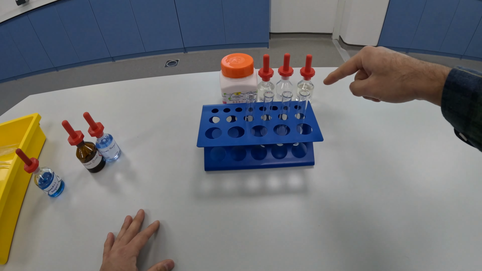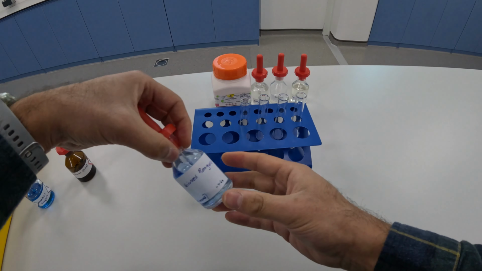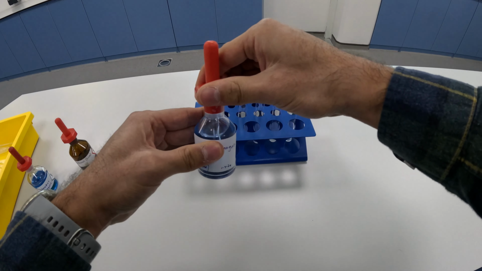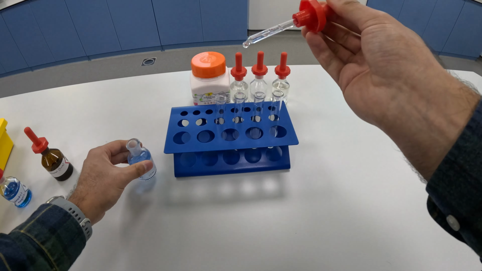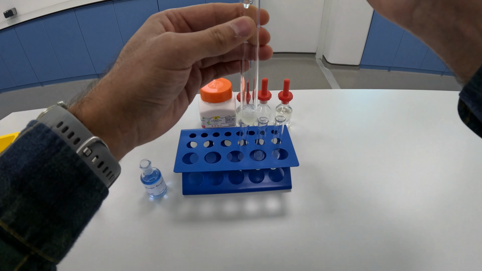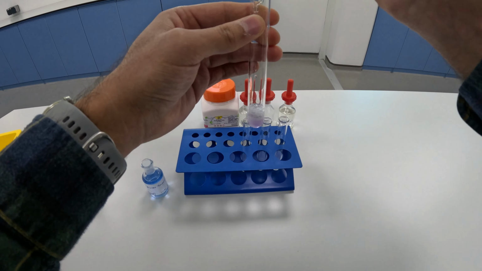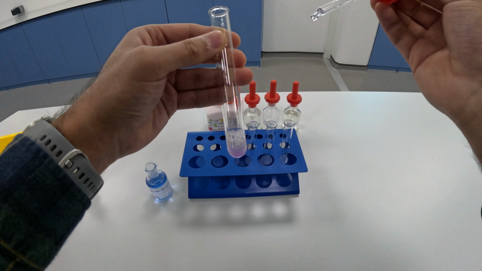Now I've got the same four foods, and I'm going to add biuret reagent, and this is the test for protein. First one I'm going to add it to is egg albumin, and as you can see, the color changes to purple, which indicates that protein is present.